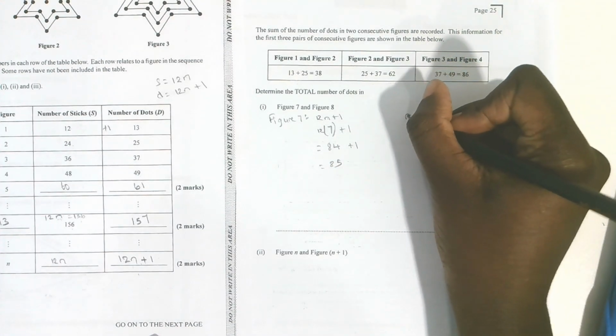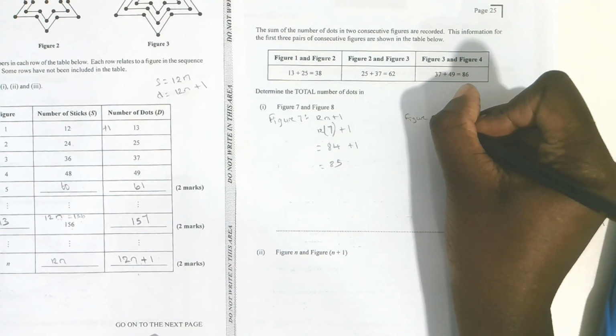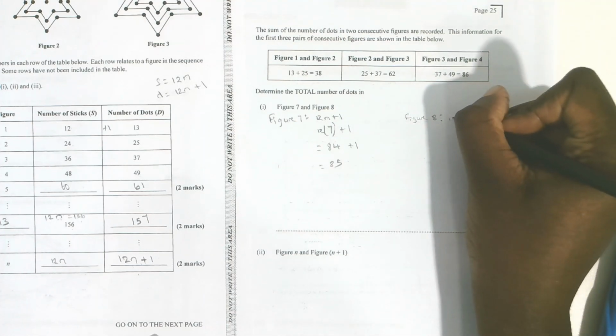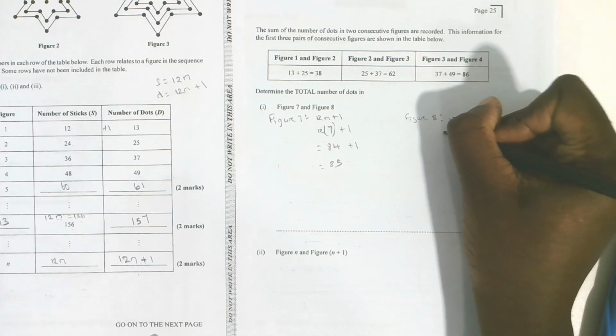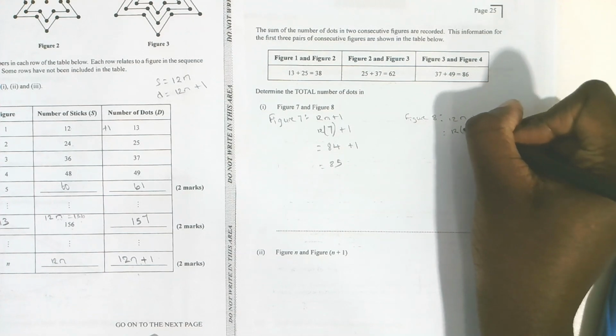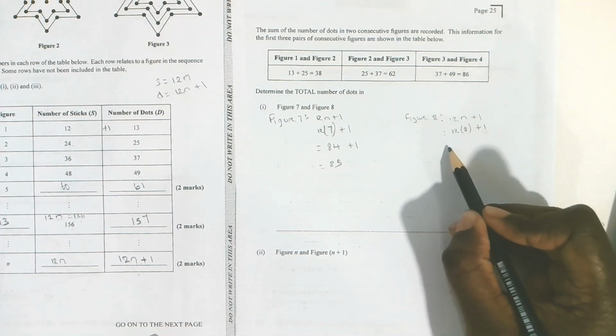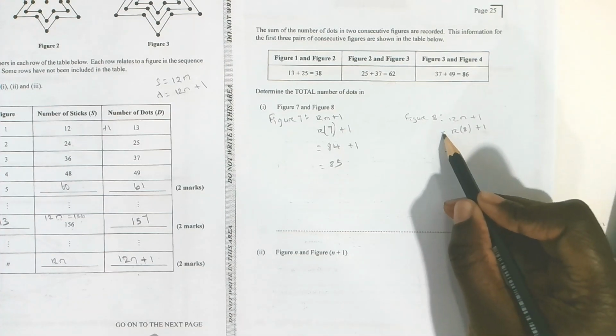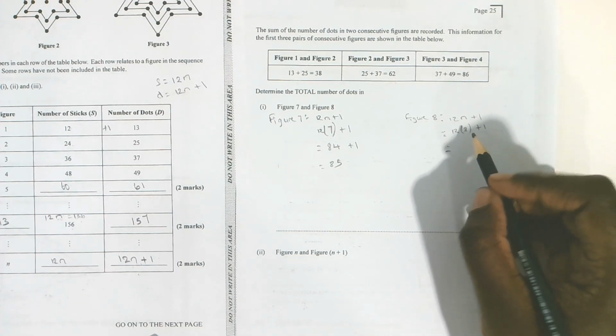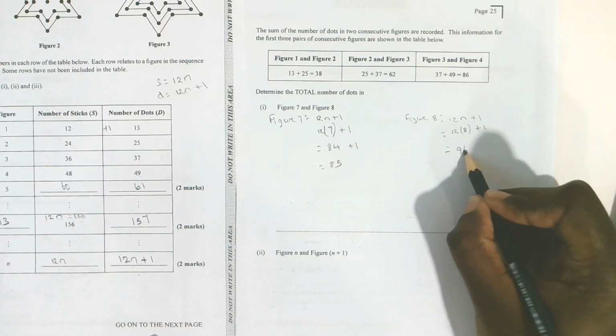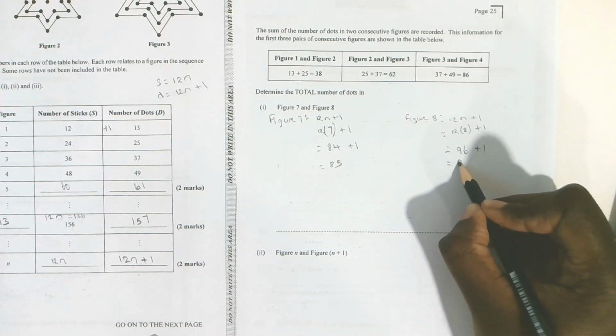And then figure 8, which is 12n plus 1 again, so 12 times 8 plus 1. 12 times 8 gives us 96, plus 1 equals 97.